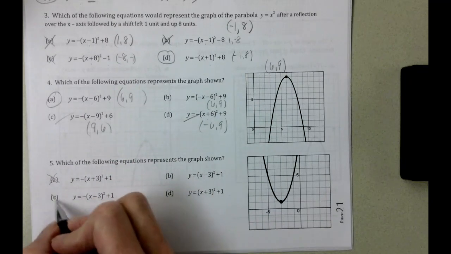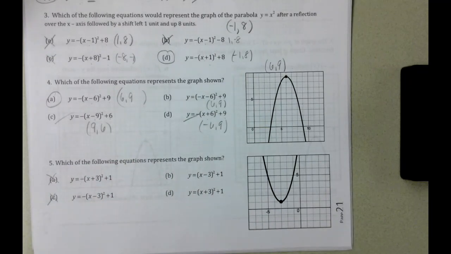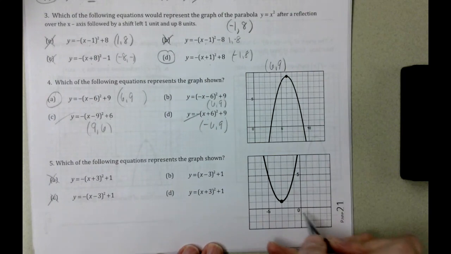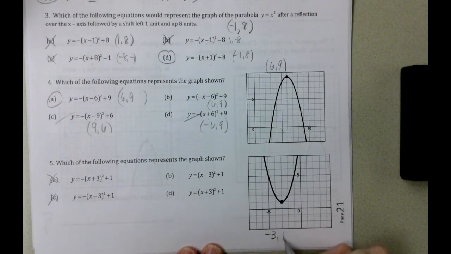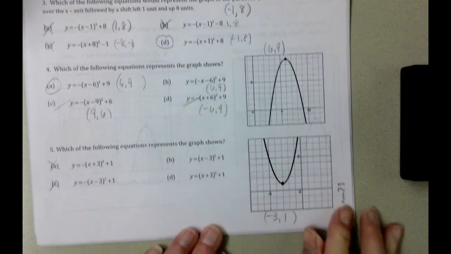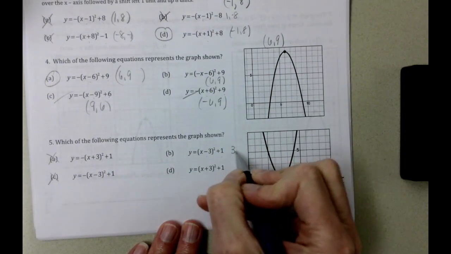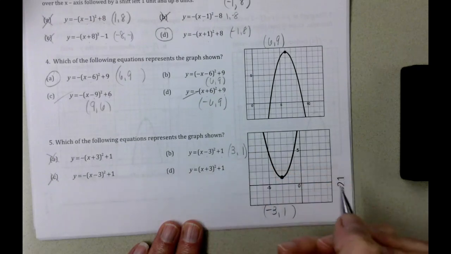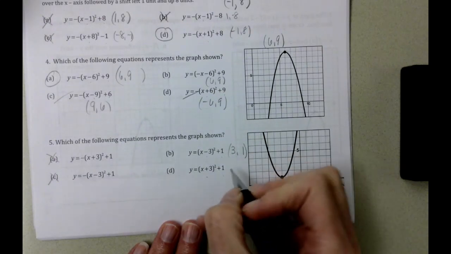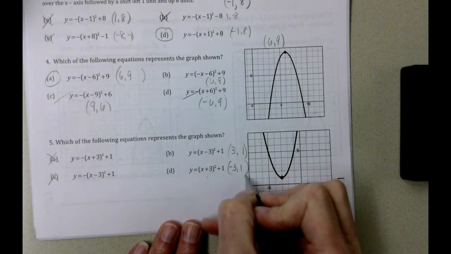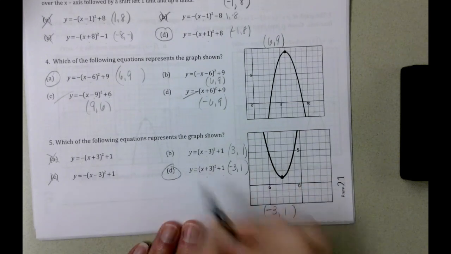So that's going to eliminate both A and C. Should have started by looking at our vertex here, which is negative 3, positive 1. And if we change the sign, keep the sign, we've got 3, 1 here, and change the sign, keep the sign, we match our vertex right here.